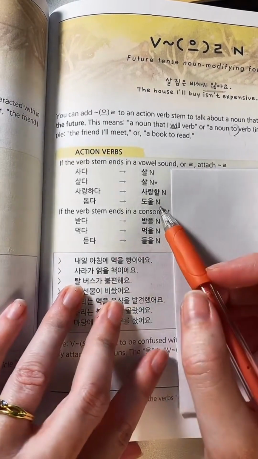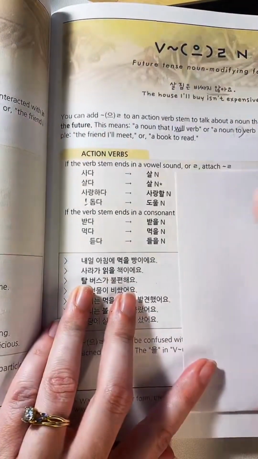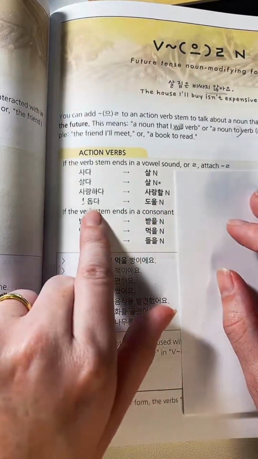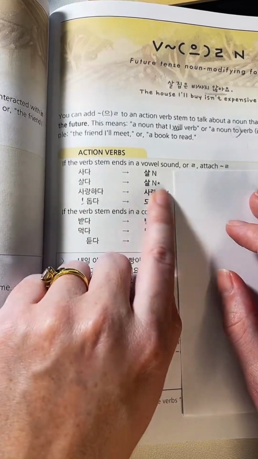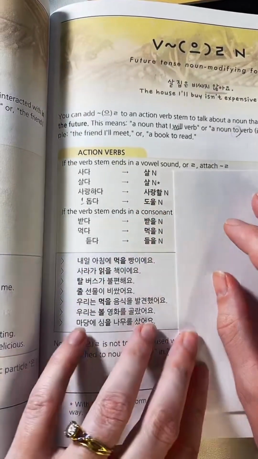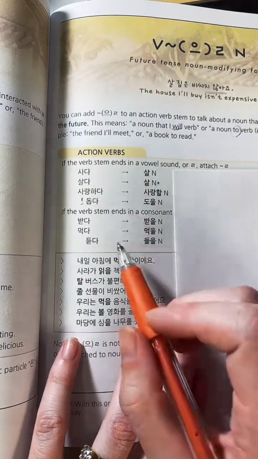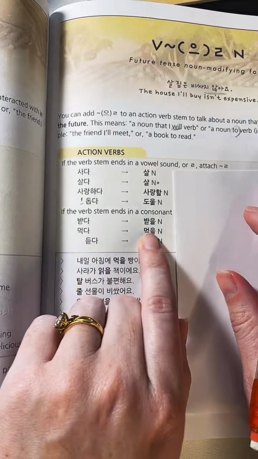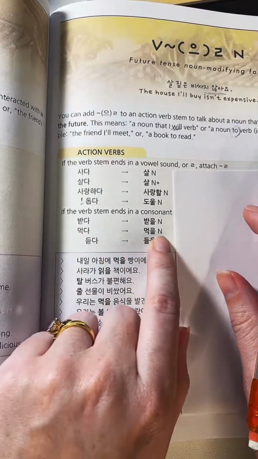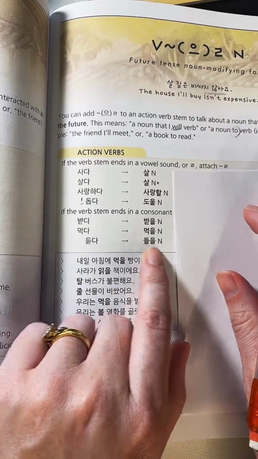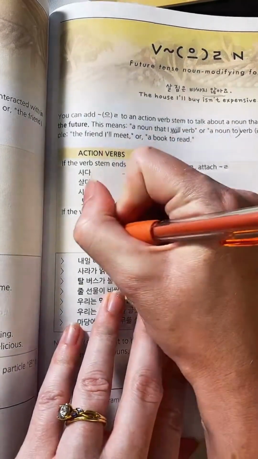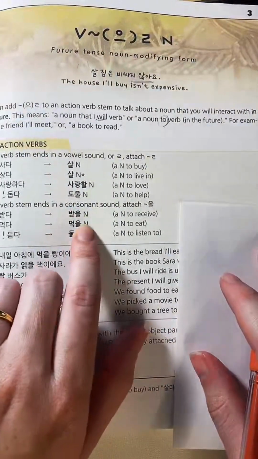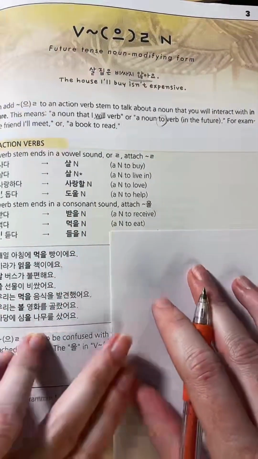We have 사랑하다, which means to love. So 사랑할, noun is a noun to love, or a noun I will love. 돕다 means to help, so 도울, noun is a person or a thing to help. And that's if there's no final consonant. If there is a final consonant, you attach 을 before the noun. So 받다 becomes 받을, noun. 먹다 becomes 먹을, noun. 듣다 becomes 들을, noun. Again, this 듣다 is a regular verb. So, a noun to receive, a noun to eat, a noun to listen to.